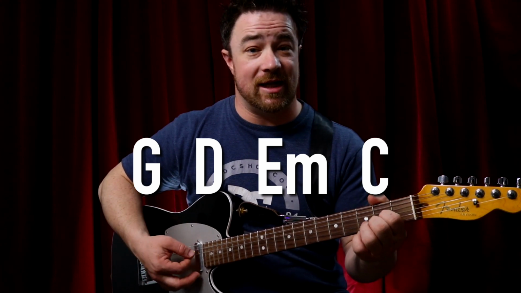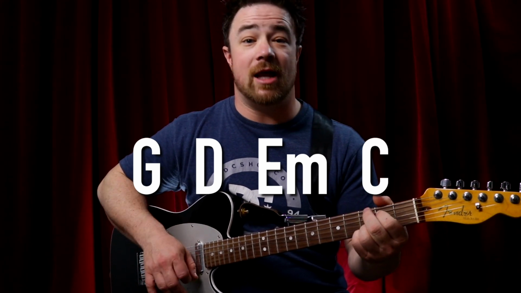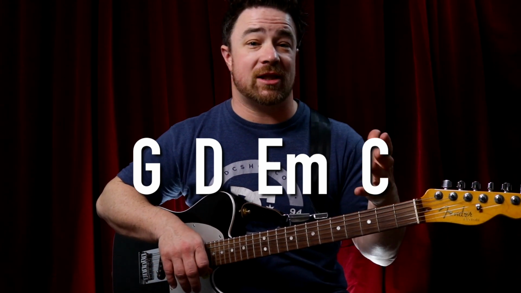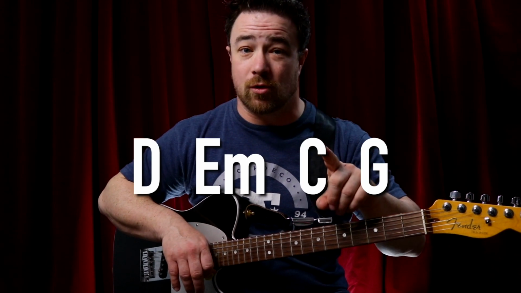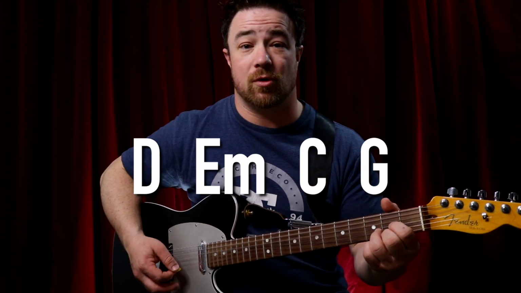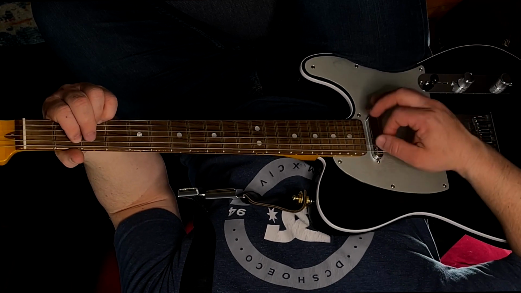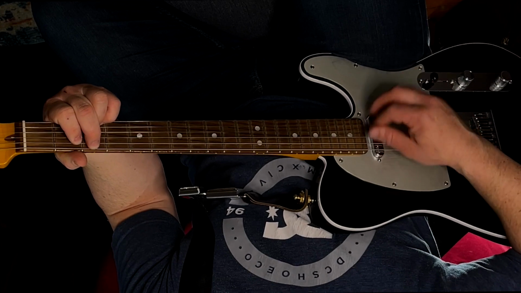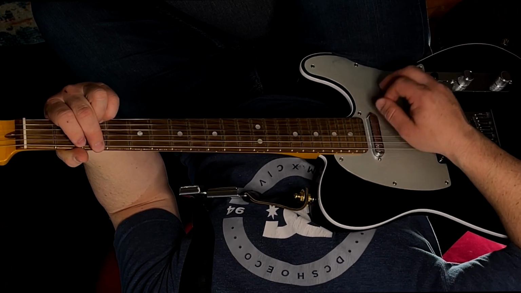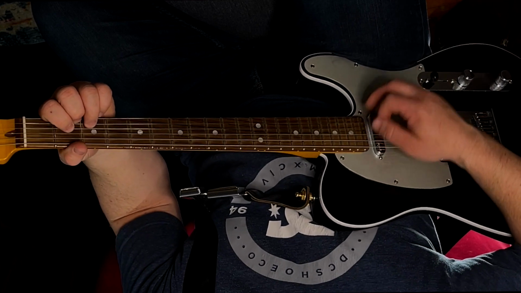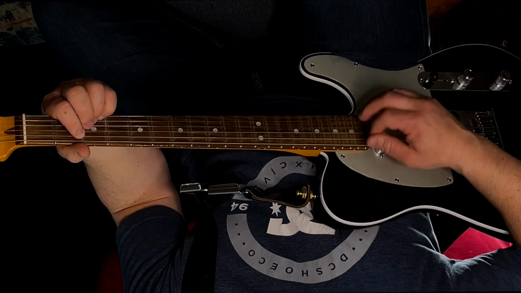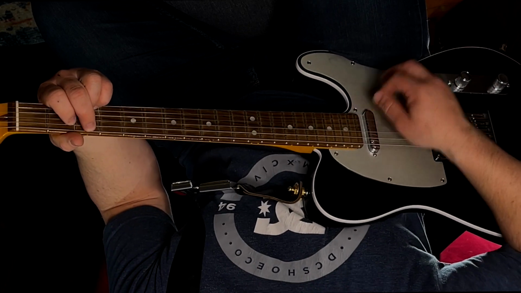So check this out. Our chord progression before was G, and then D, and then E minor, and then C. So let's do this. Let's take G and make that the last note. So let's start on our D chord, and we're going to play D, E minor, C, G. And check out how that's going to sound. We're going to play D, E minor, C, and then G. You hear how that is the same chords, but if I'm playing them in this order, it gives it a little bit different feel, and this becomes its own chord progression.